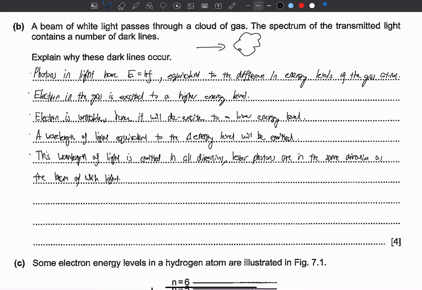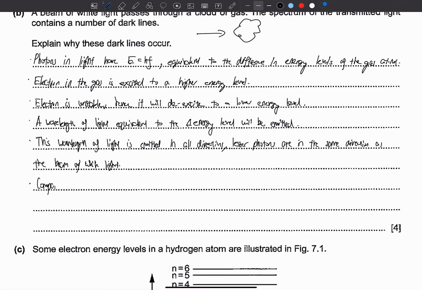Alright. So, compared to the unabsorbed photons from the light, rather when the light is diffracted, diffracted into a spectrum.